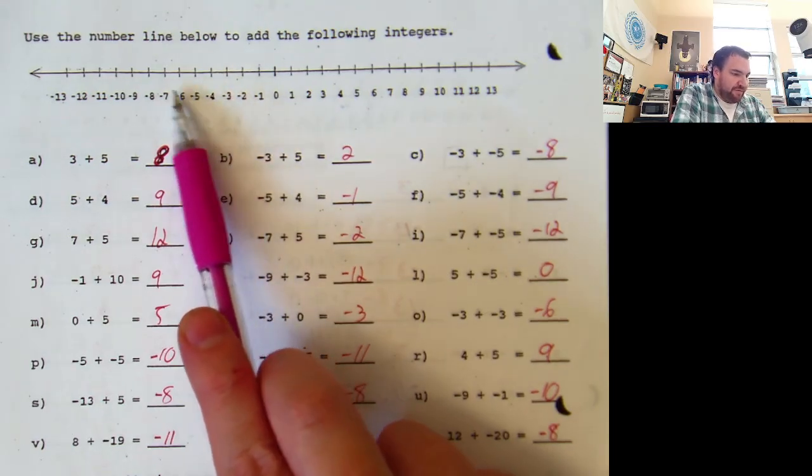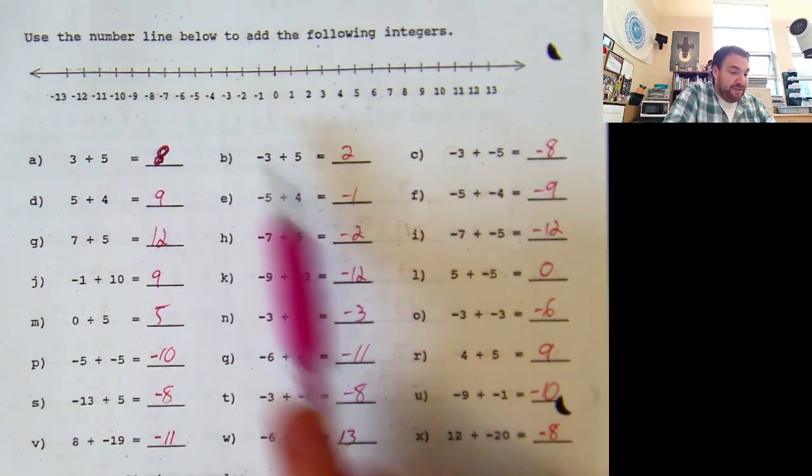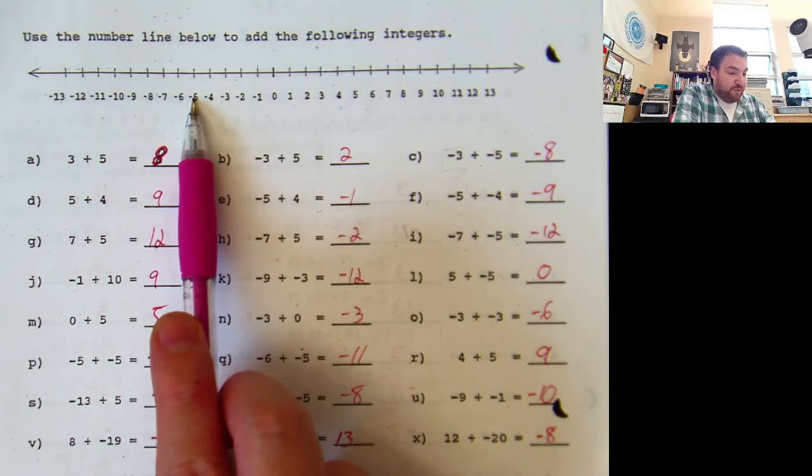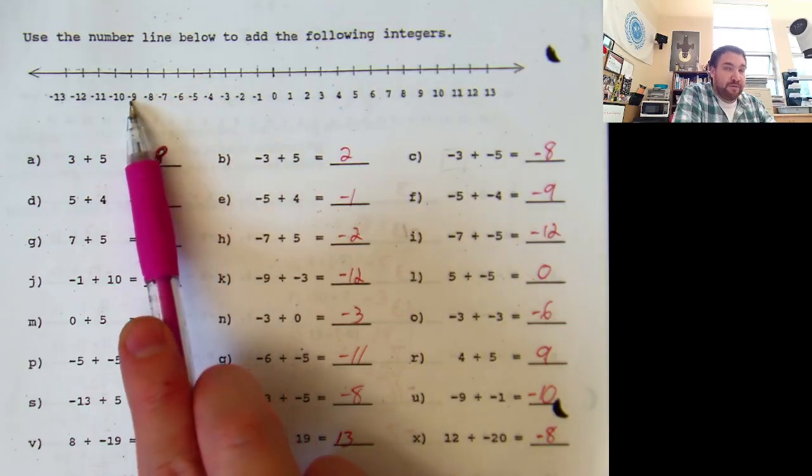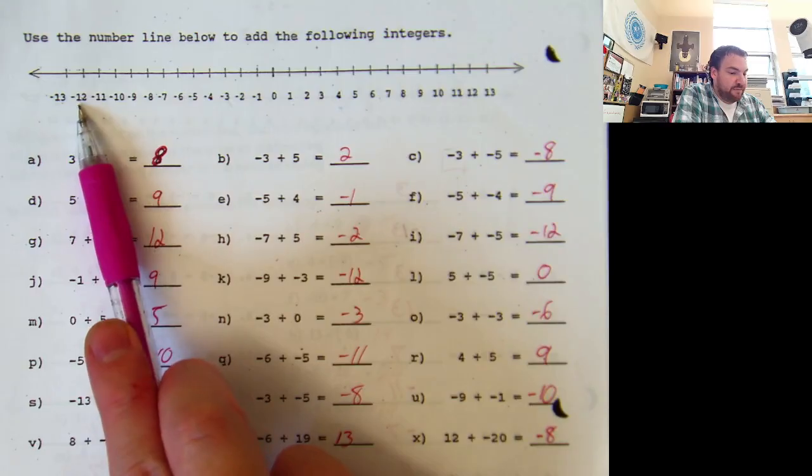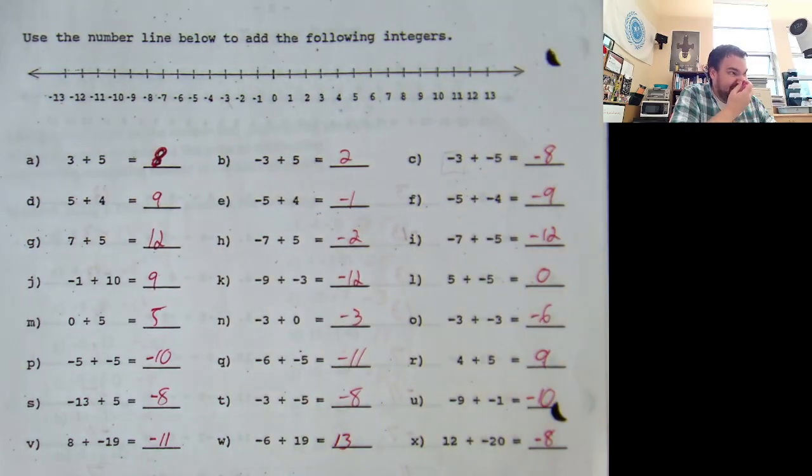1, 2, 3, 4, 5. Same thing with the next one, -5, and we're going to move left. 1, 2, 3, 4. -7, we're going to move left. 1, 2, 3, 4, 5. And so on. Does that help at all? Yeah, thank you. Okay.